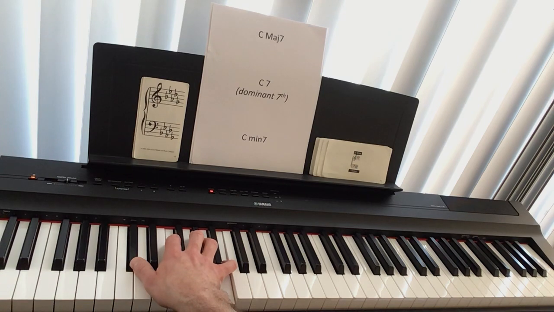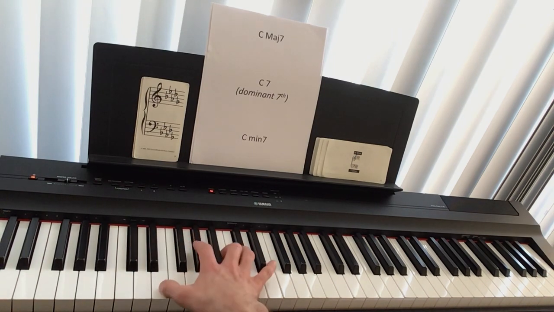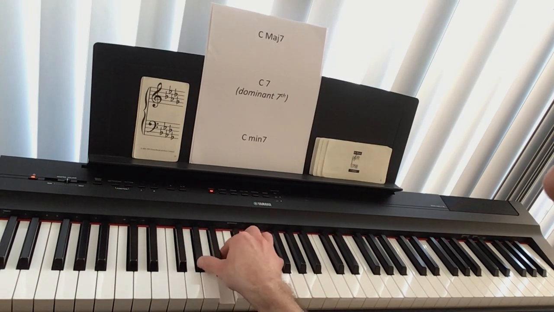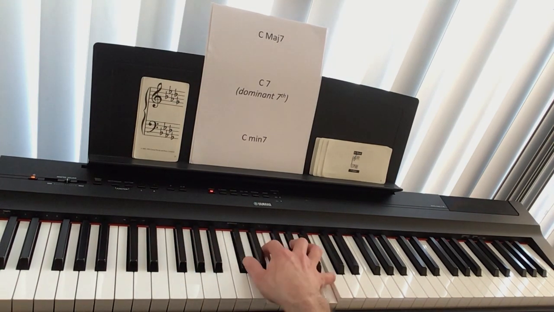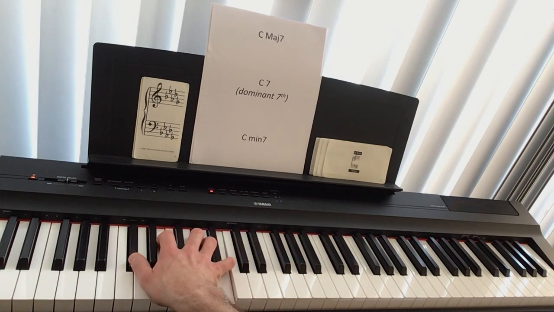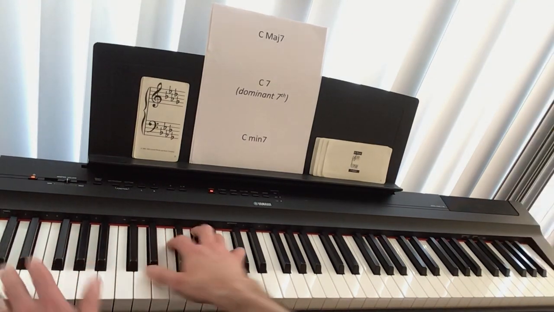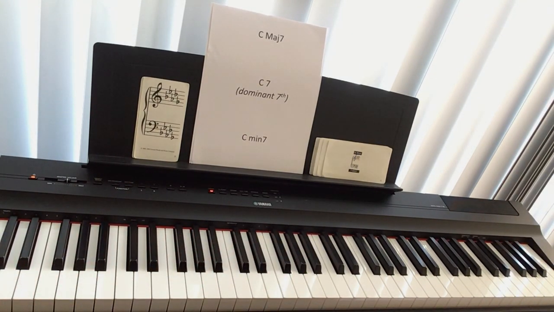D flat minor 7th, minor 3rd, 1, 2, 3. You can hear that it's minor. Normally you can hear if you're playing these correctly. I like to end on a nice major note, so let's give you a major 7 chord. D flat major 7. Okay?